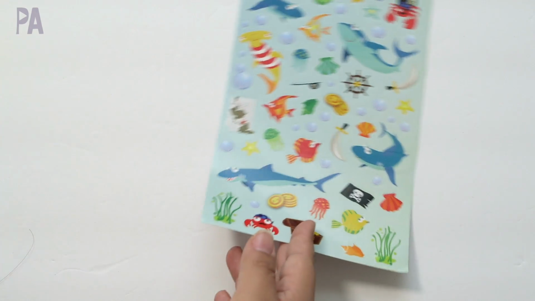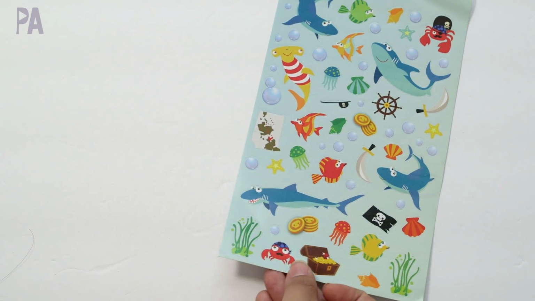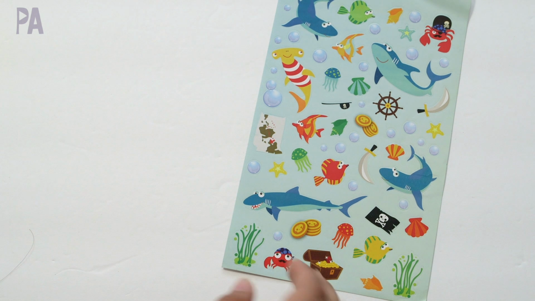I'm still on my sticker ban. Yes, I put myself on a sticker ban because I have way too many stickers that need to get used.